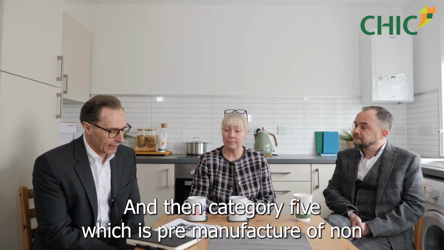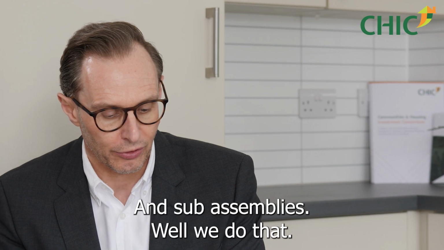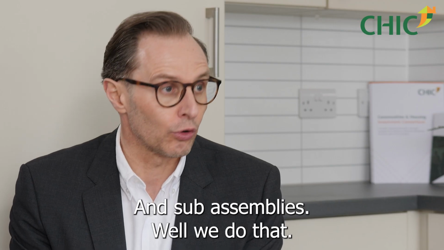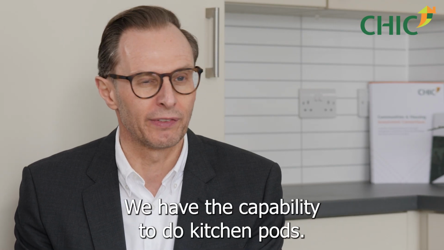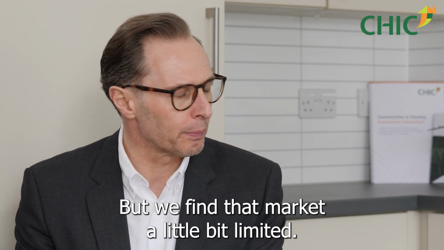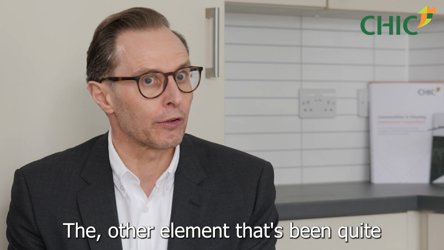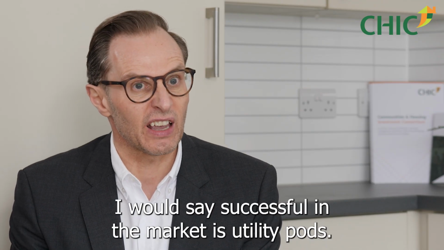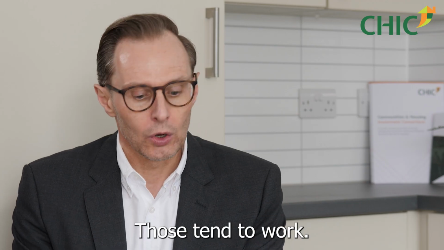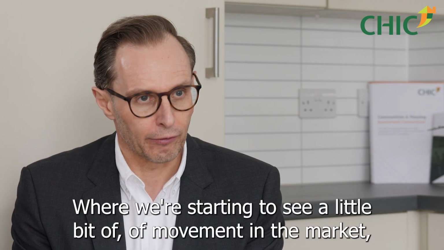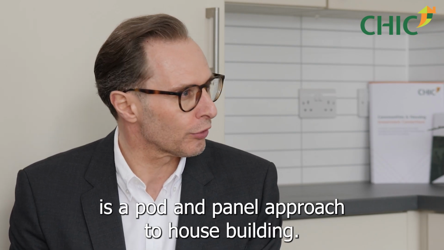Okay. And then category 5, which is pre-manufactured non-structural assemblies and sub-assemblies. Well, we do that. That's bathroom pods, for instance. People do kitchen pods. We have the capability to do kitchen pods, but we find that market a little bit limited. Yeah. The other element that's been quite successful in the market is utility pods. Right. Those tend to work. Where we're starting to see a little bit of movement in the market, not through Elements but through other companies, is a pod and panel approach to house building.